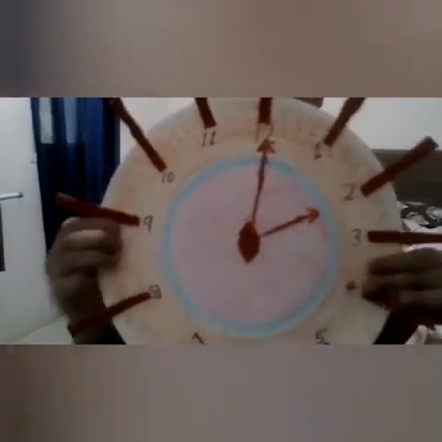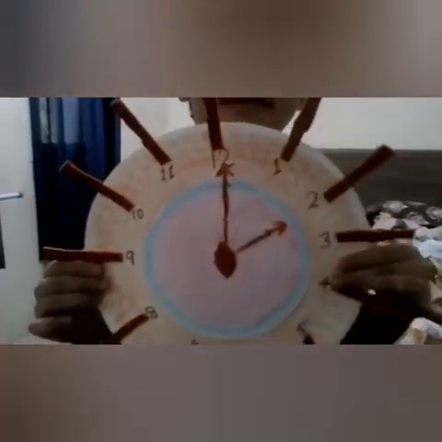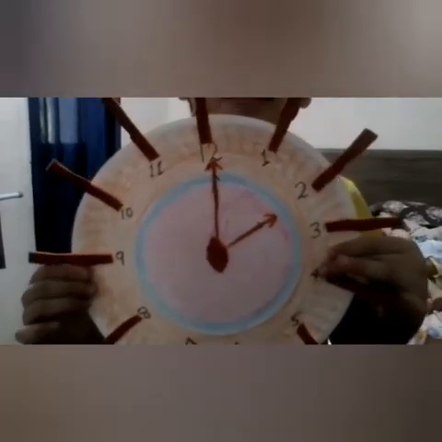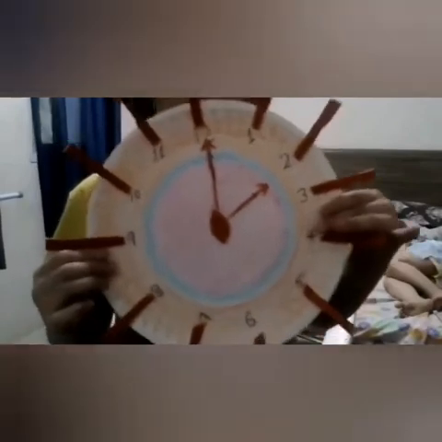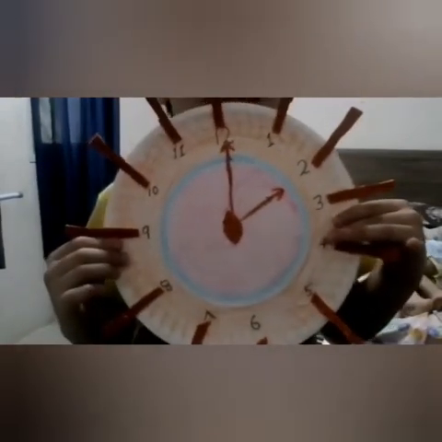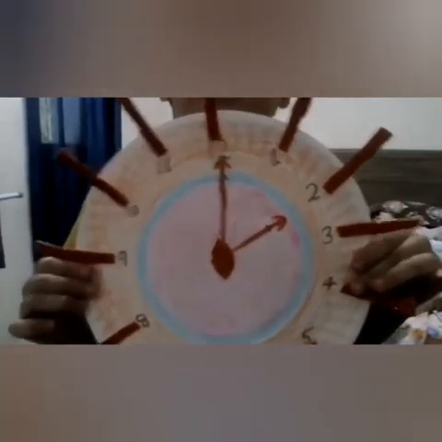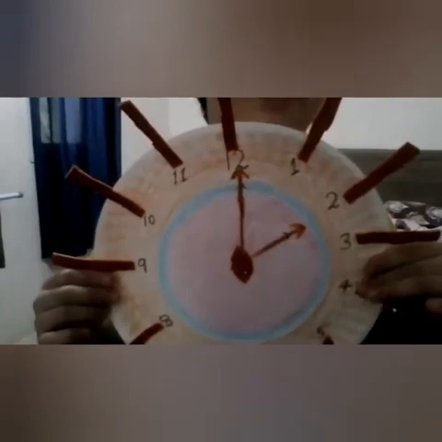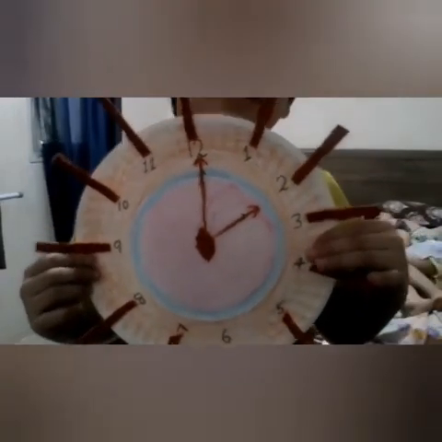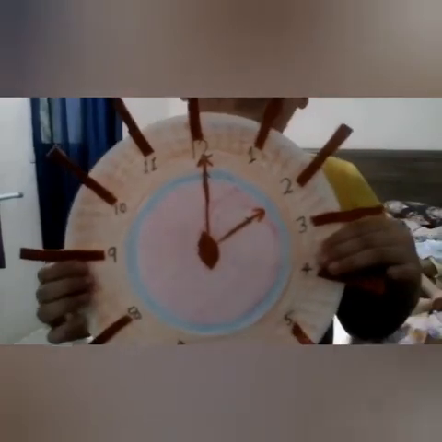It has two hands. The long hand is the minute hand. The short hand is the hour hand. Clocks.